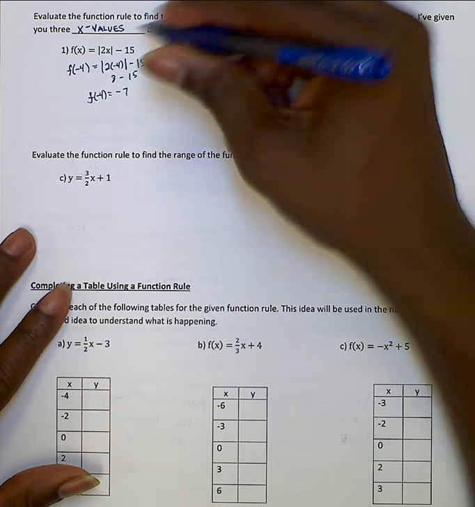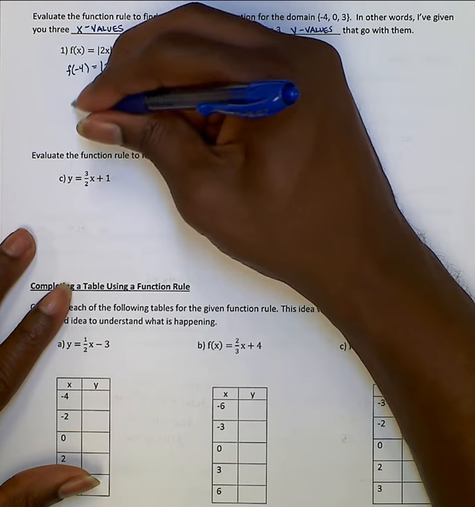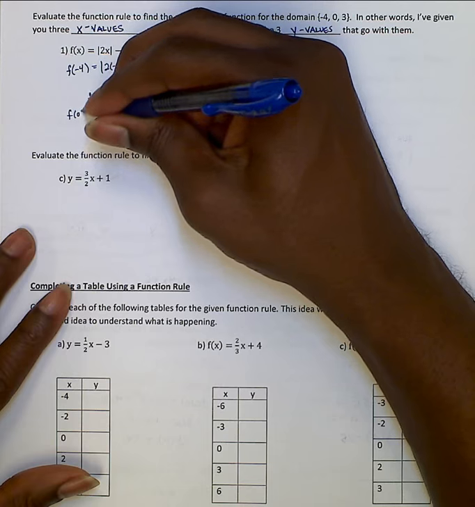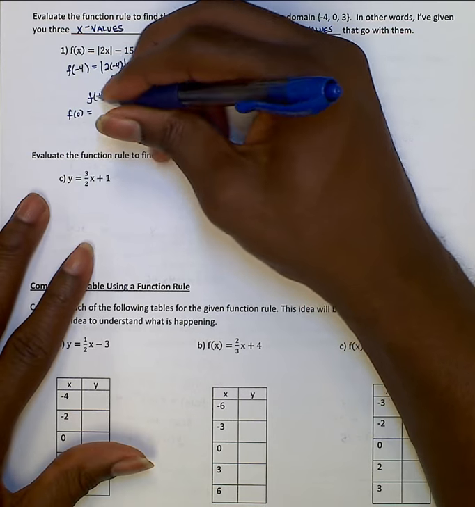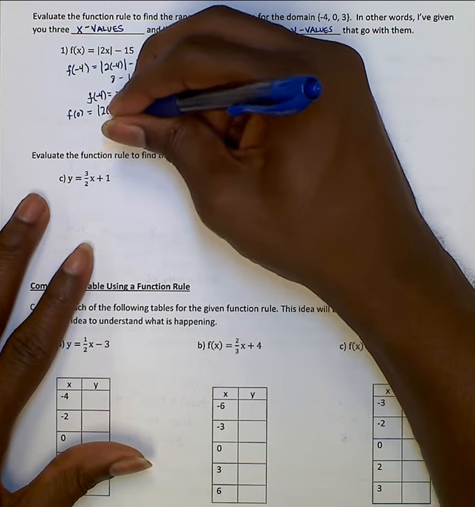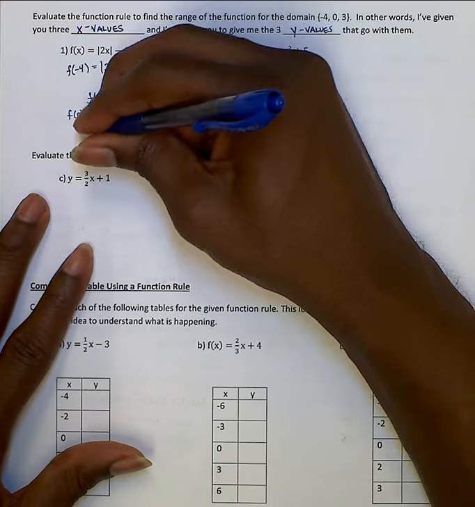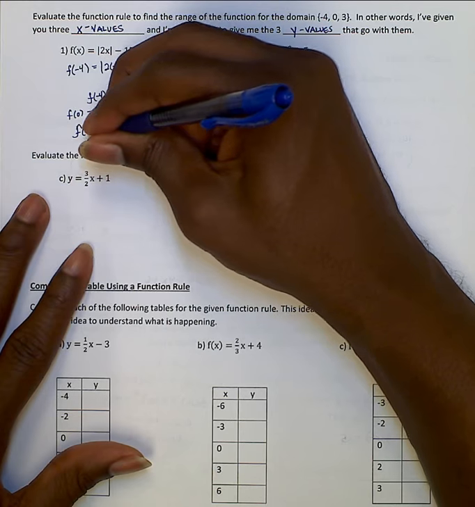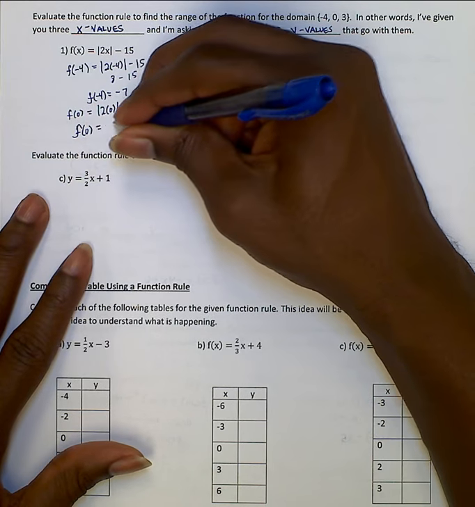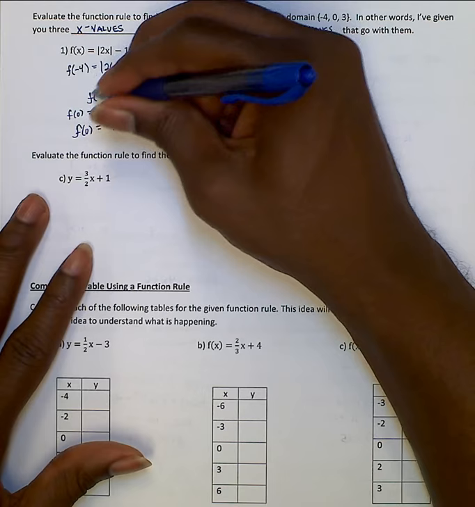We have to do that same thing for 0. F of 0, 2 times 0, minus 15. So that's 0 minus 15. F of 0 is -15. Make sure I have these so I can find them later.